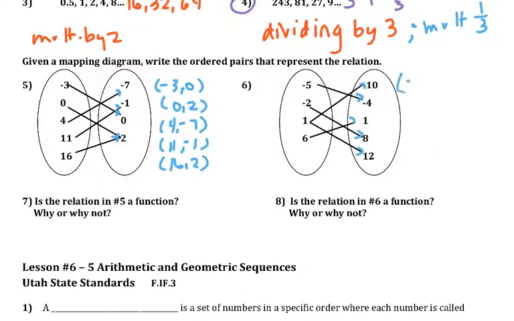We're going to say negative 5 goes with negative 4, negative 2 goes with 8, 1 goes with 10, 1 also goes with 12, so that right there makes it not a function, by the way, and 6 goes with 1. So number 7, it says, is the relation number 5 a function?